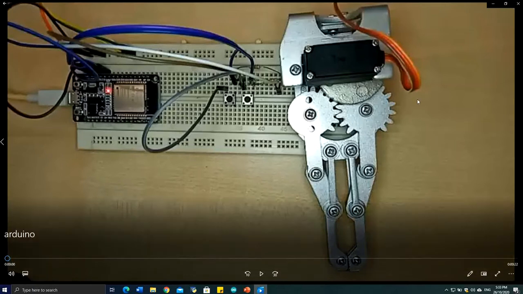Basically, I have developed some simple applications for controlling a robot hand by using the ESP32. In this case, this is the ESP32, and we attach two buttons here. The first button is to open the grip, and the second button is to close the grip. The robot hand is equipped with a servo motor, and everything is connected to the ESP32 board.